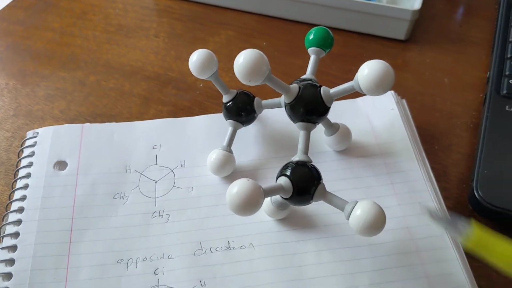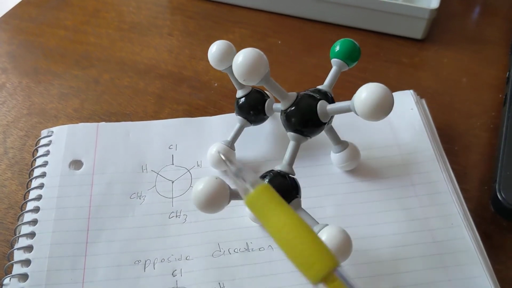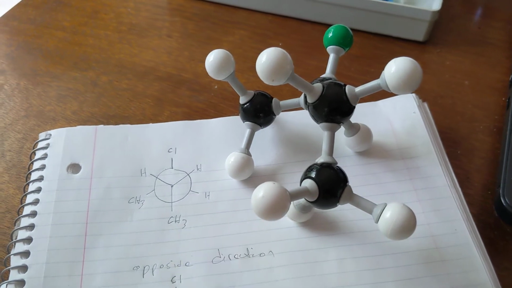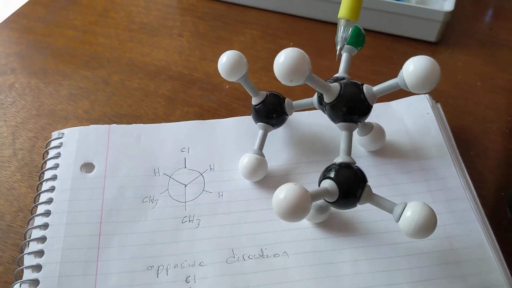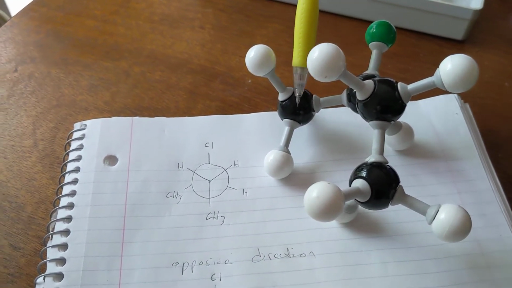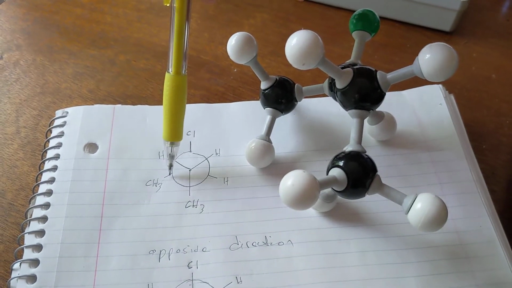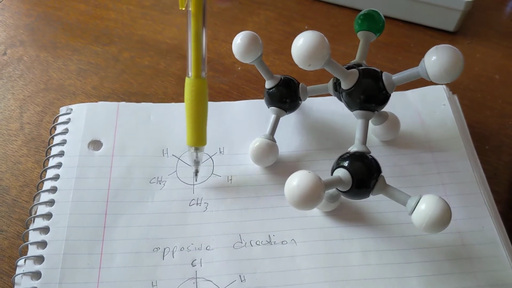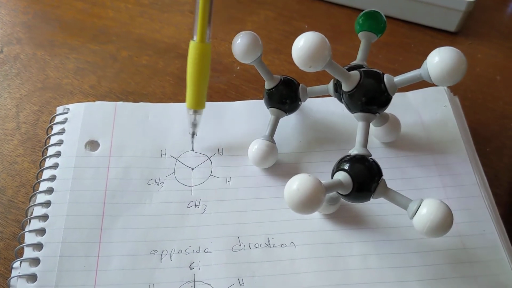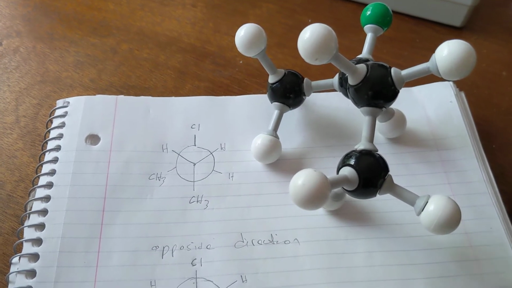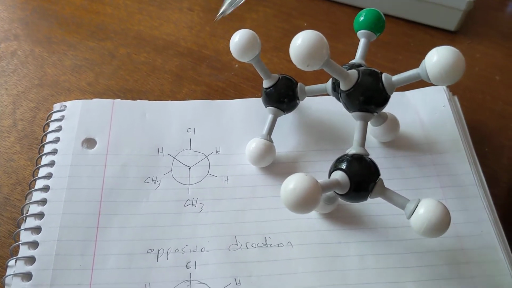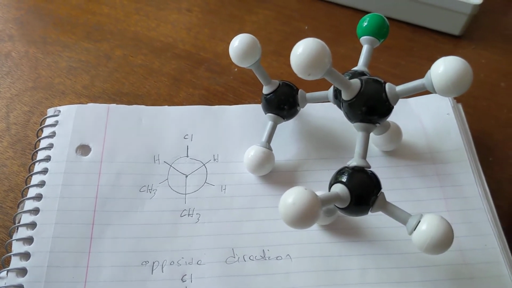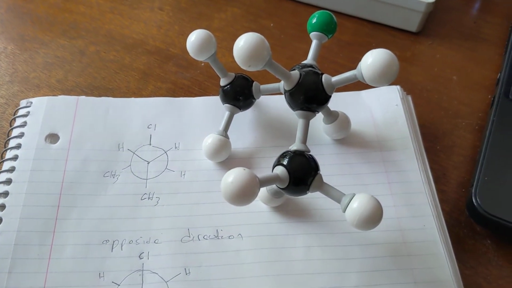The front carbon has a CH3 group pointing straight down. So on the front carbon, I draw my CH3 group pointing straight down from that. The back carbon has the CH3 group pointing down and to the left. And so I draw that down and to the left. Notice this line doesn't come all the way into the circle. It stops here because this bigger circle is representing the back carbon. And then clearly I have the chlorine on the back carbon, so I draw that there coming straight up from the back carbon. So that's how my Newman projection matches the molecule.